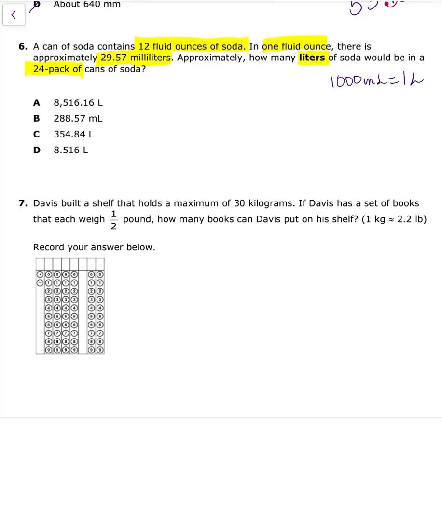All right, so we're going to have to do the liters at the end because we know the relationship to milliliters. So ounces to milliliters. I guess we could change the milliliters to liters. We'll just leave it like that for now. So 1 fluid ounce is 29 and 57 hundredths. And then I have 12 fluid ounces, and I don't know, do I have 12 fluid ounces, or do I really have, because they want to know about the 24-pack.